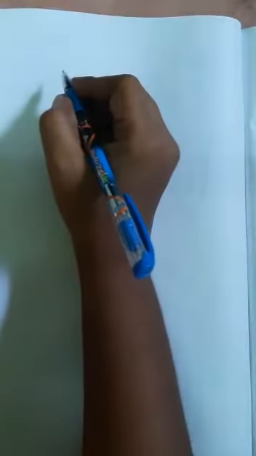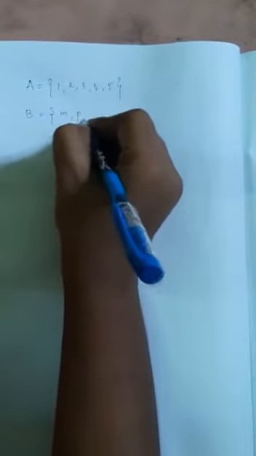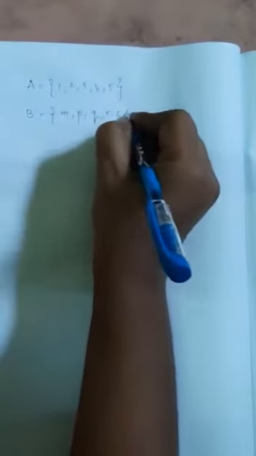In the previous video, we learned what a function is. Now, in the function, you can learn what is domain, codomain, image, and pre-image. So, let me consider the set A to be 1, 2, 3, 4, 5 and set B to be M, P, Q, R, S.